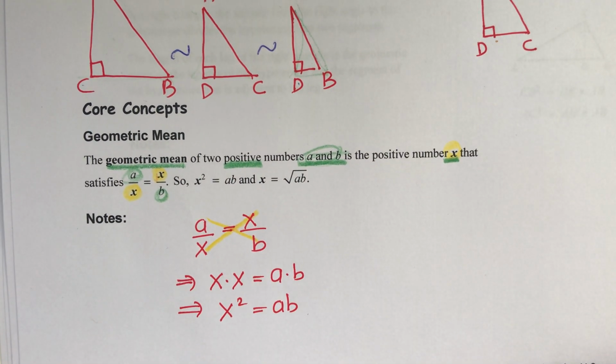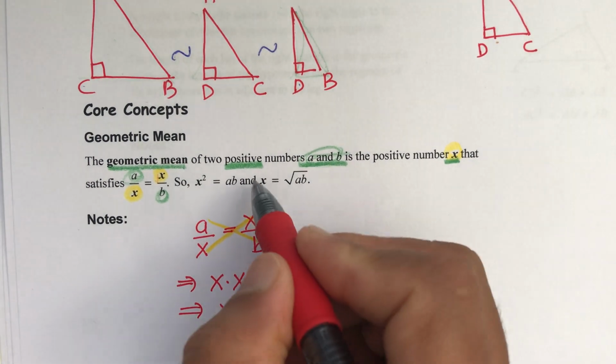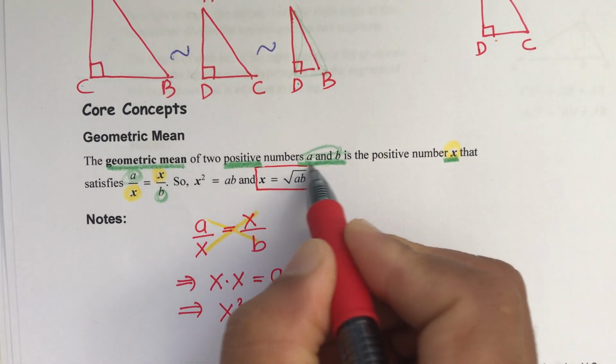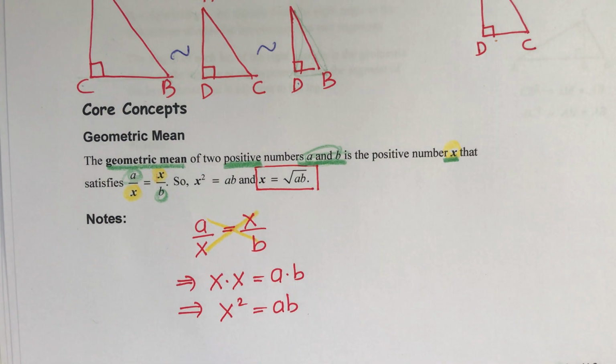Then we can take the square root and we get our geometric mean, the square root of AB. You can directly use this expression.